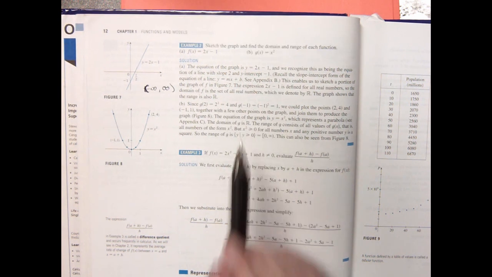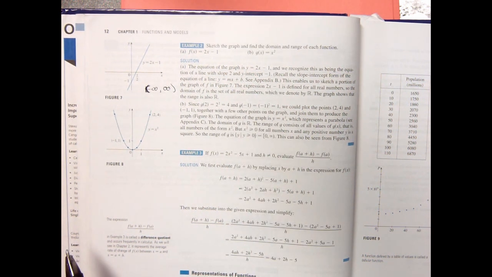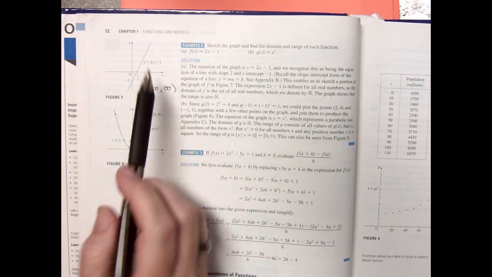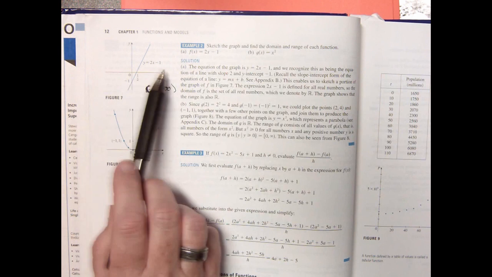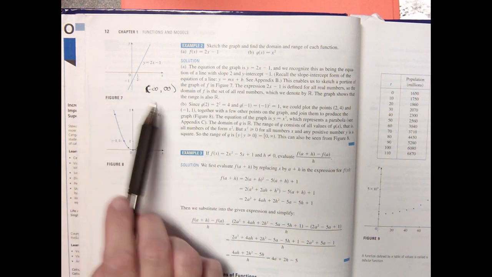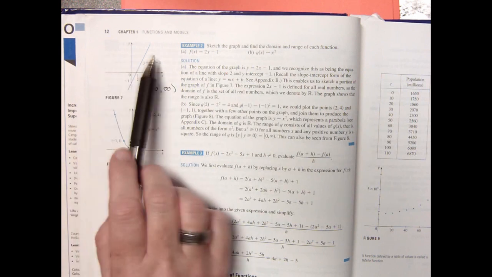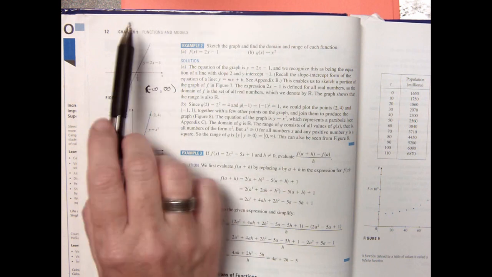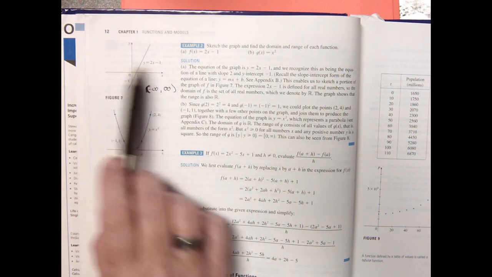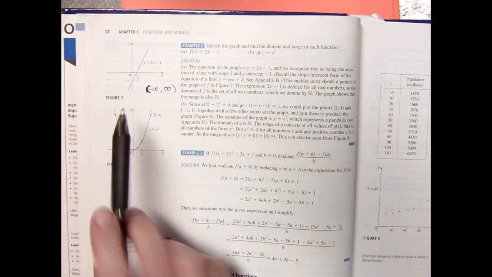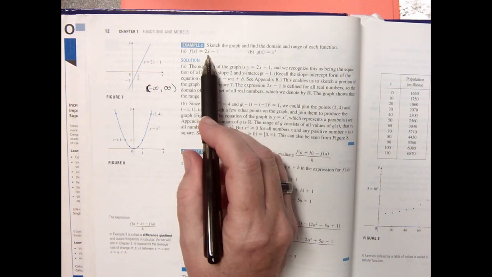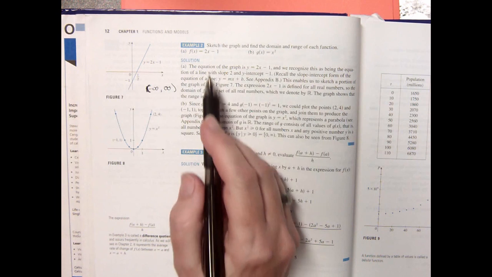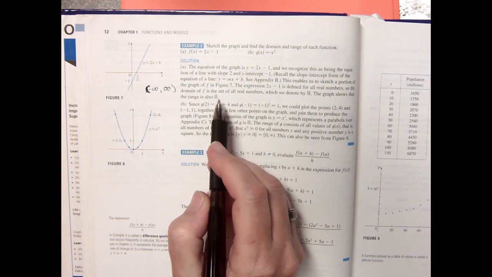Now range is a different story. Range are your y values. If I go back to my linear and I look at where are my y values here, it also will continue to go on forever and ever and ever, all the way up, all the way down. So my range for this linear function in part A is also all real numbers.